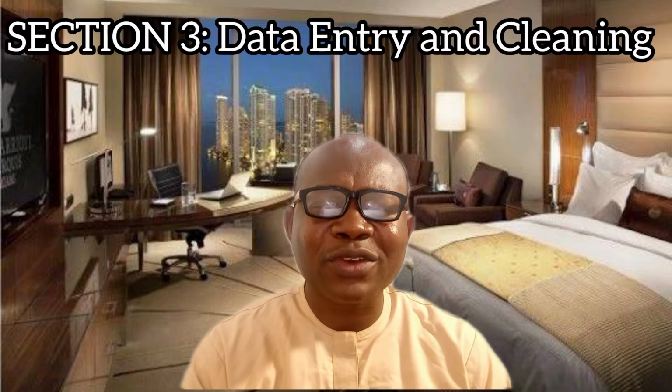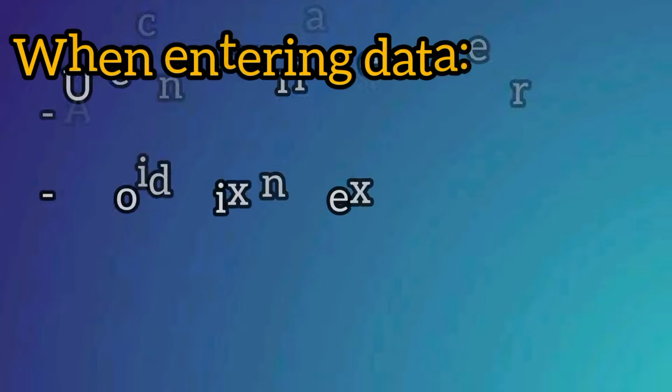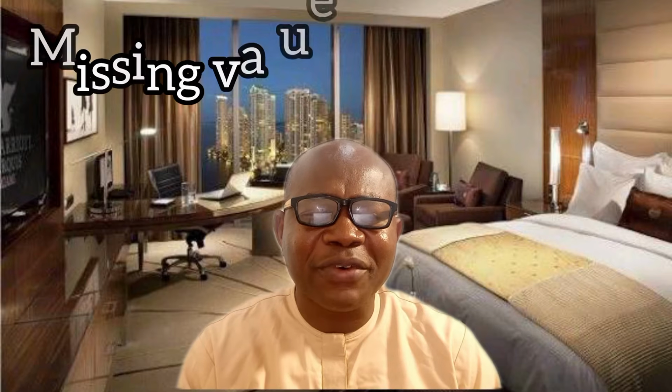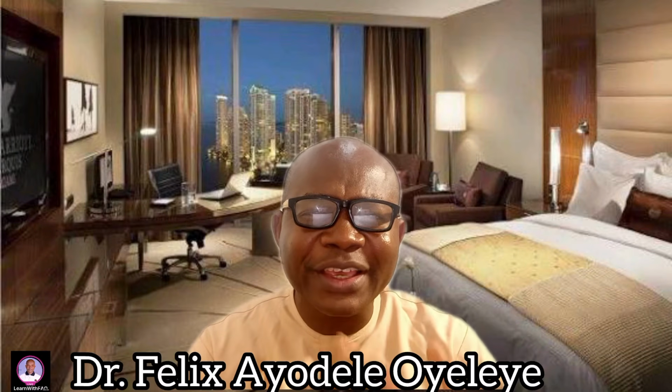Good analysis actually starts with clean data. When entering data, use clear variable names. Assign value labels properly. Avoid mixing text and numbers. Cleaning actually involves checking for missing values, duplicate entries, outliers, or even coding errors. Remember the concept of garbage in, garbage out. Clean data is what will give you reliable results.